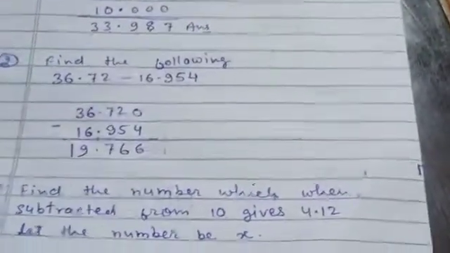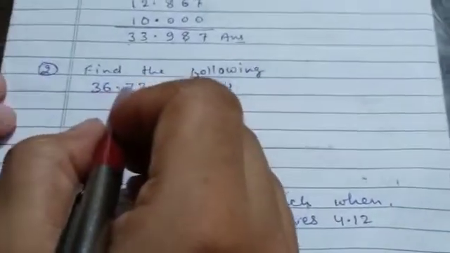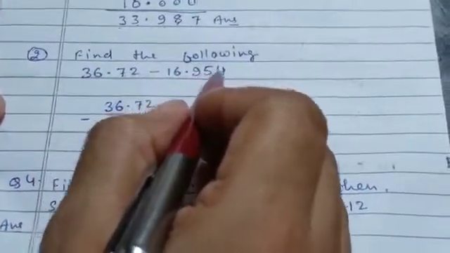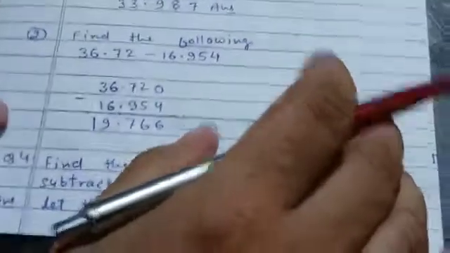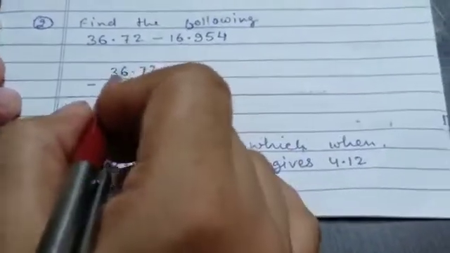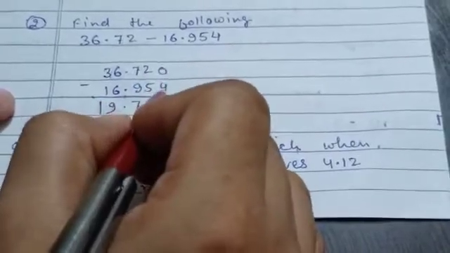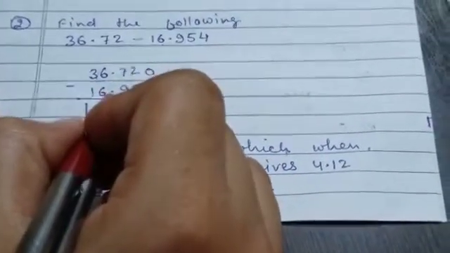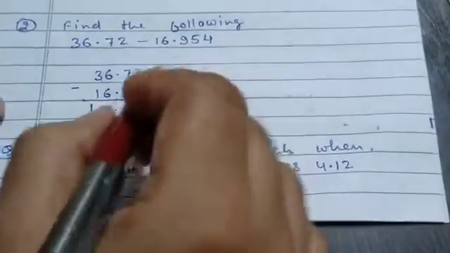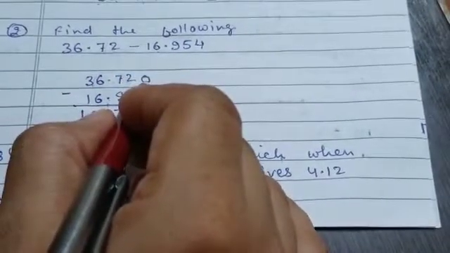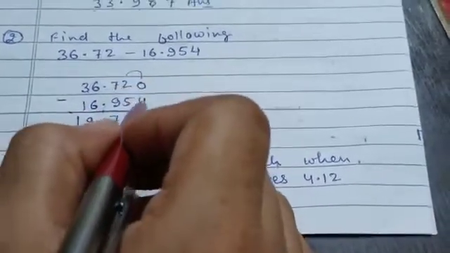Next question is to find the following: 36.72 minus 16.954. Again we will arrange this number. 36.72, we will put a 0 to make it like a decimal, minus 16.954. Now let us subtract this number. This 0 is smaller, so we will carry from here.